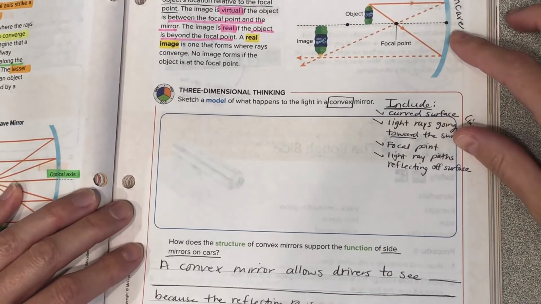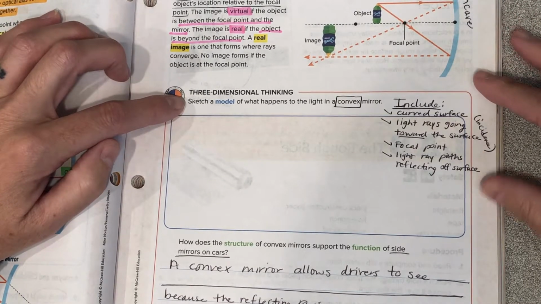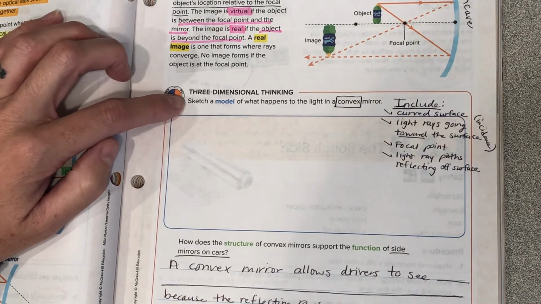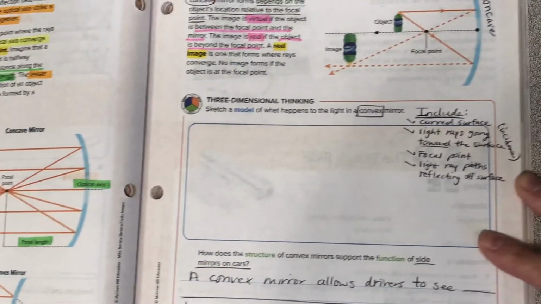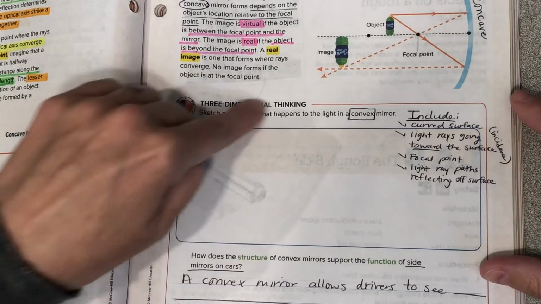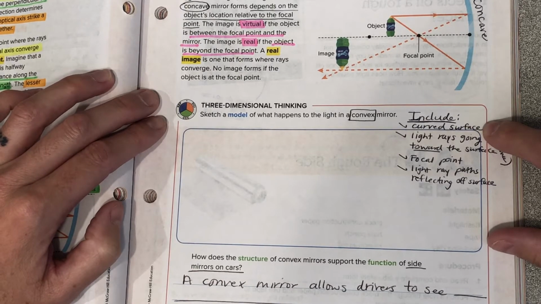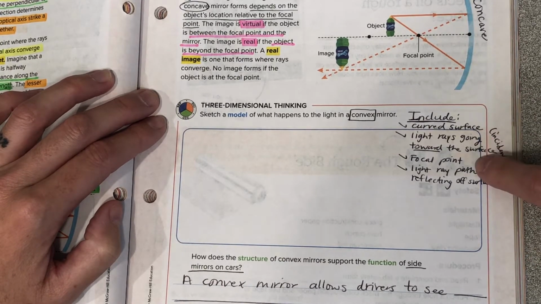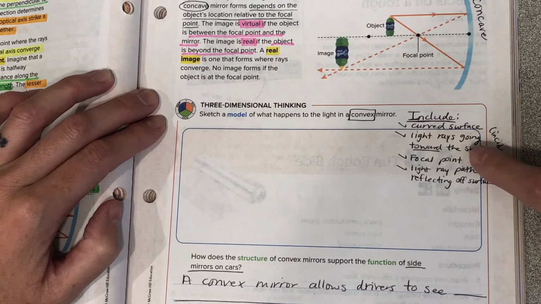3D thinking. Let's see how well you've retained this information. Sketch a model of what happens to light in a convex mirror. If you forgot what a convex mirror is, you can review it right here. Okay, here are the things you need to include in your drawing. Make sure you include and label all these parts. Make sure you have the curved surface. Have light rays that go towards the surface. These are called the rays of incidence. They're going toward the surface. Please show me how they're bouncing off, and tell me where the focal point is.